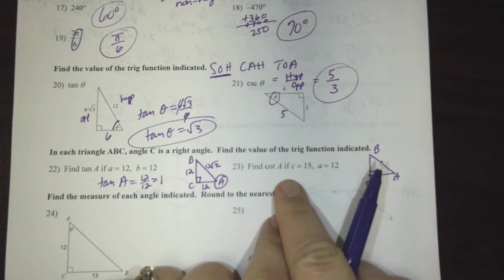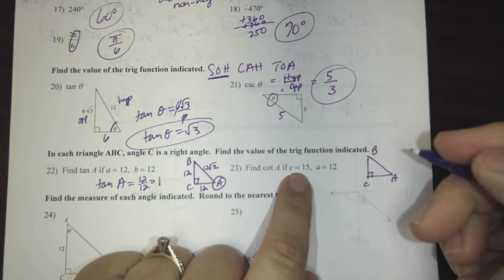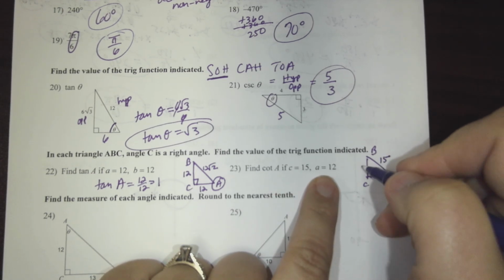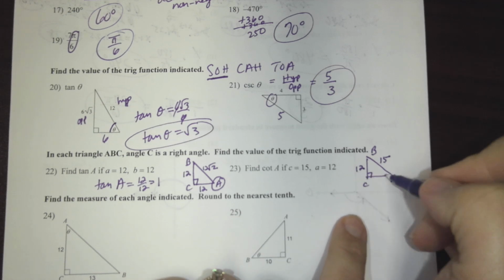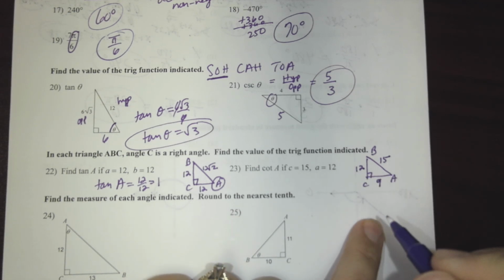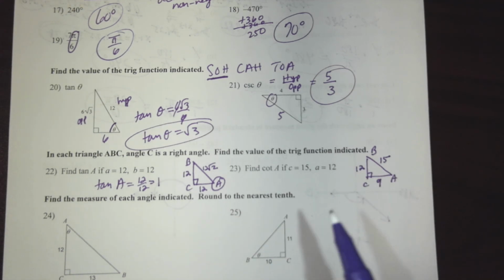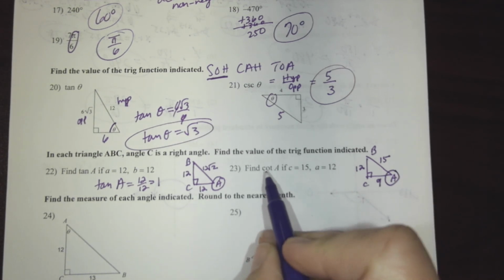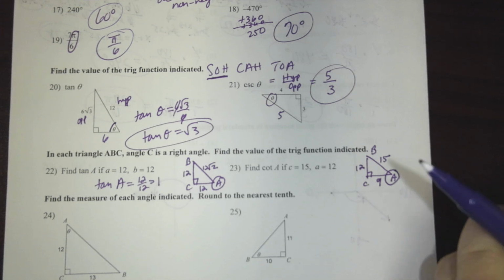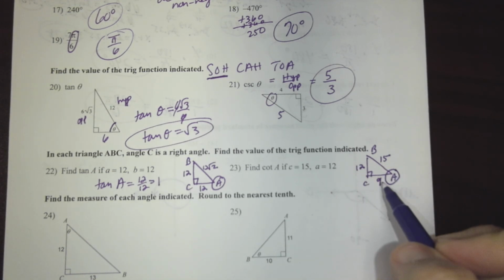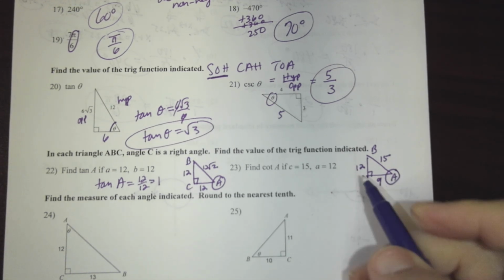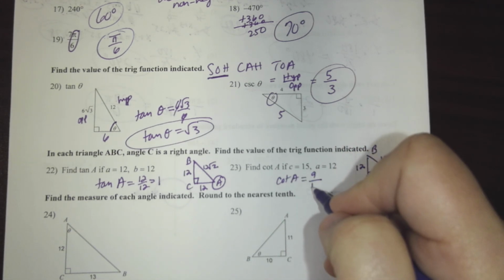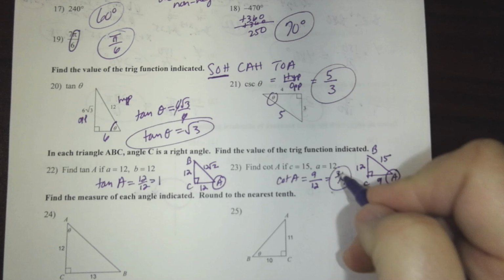Same thing here. Little side c is opposite C, that's 15. Little side a is opposite A. Using the Pythagorean theorem, this would be 9. I'm skipping that part, but you should know how to do the Pythagorean theorem. Now you're going to stand at A and find the cotangent. Cotangent is the flip of tan. Tan is opposite over adjacent, so cotangent would be adjacent, which is 9, over opposite, and that simplifies to 3/4.